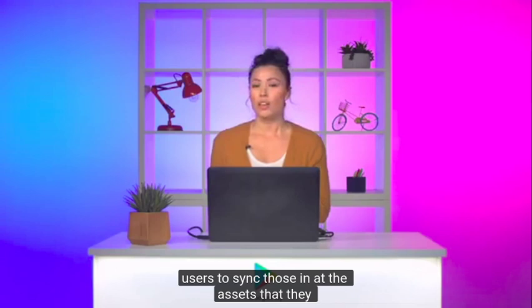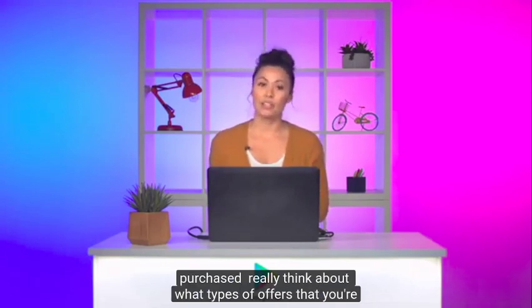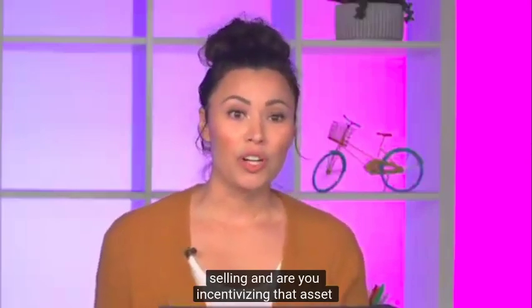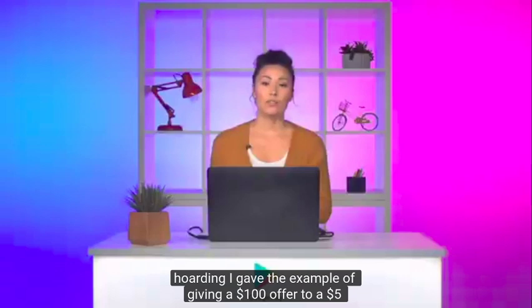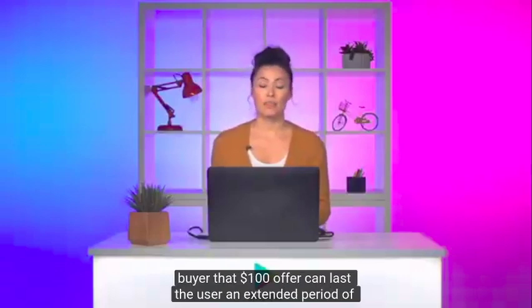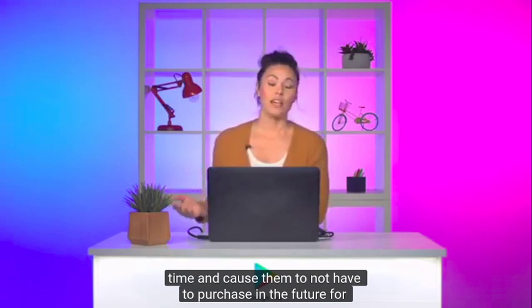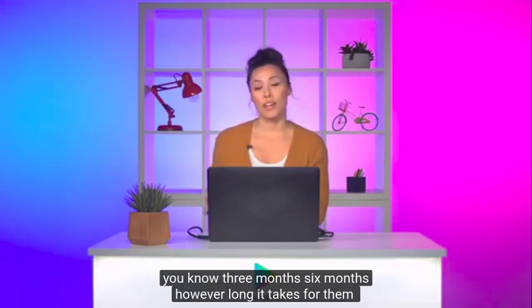Really think about what types of offers you're selling, and are you incentivizing asset hoarding? I gave the example of giving a $100 offer to a $5 buyer. That $100 offer can last the user an extended period of time and cause them to not have to purchase in the future for 3 months, 6 months, however long it takes for them to consume 20 times the number of assets that they would normally buy.